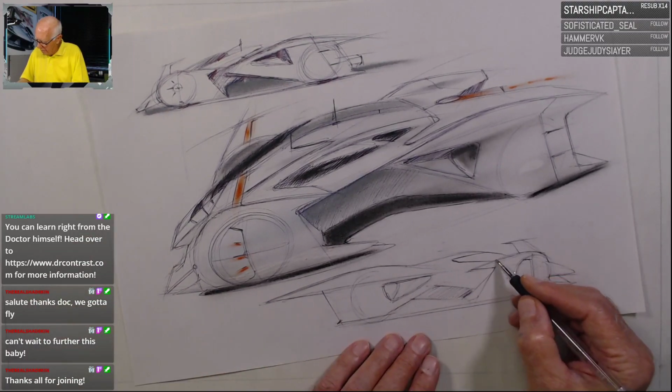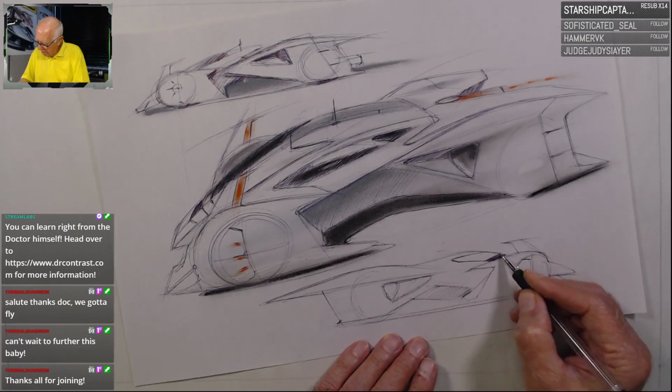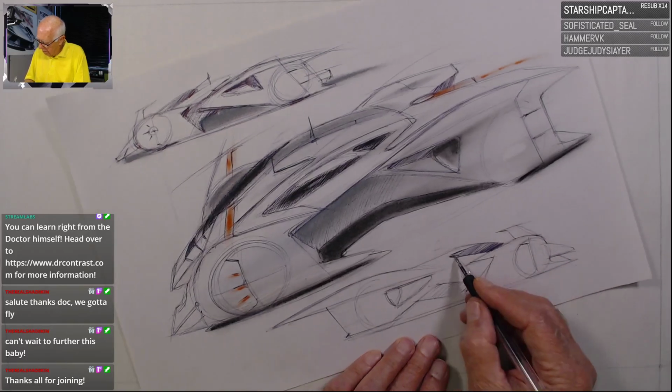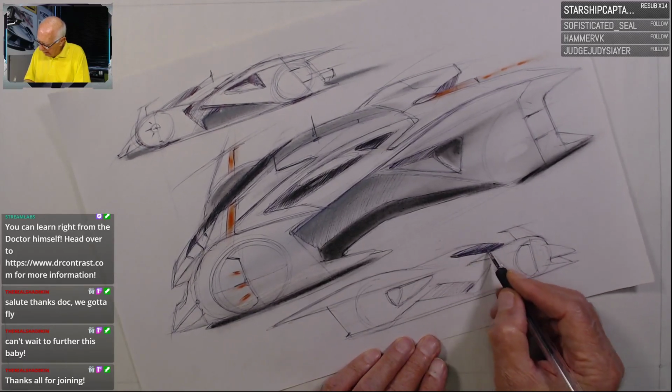A massive intake. A bit of glass graphics in here.